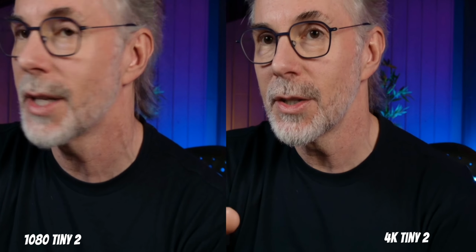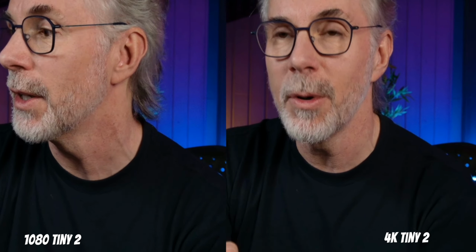So that's just a quick tip to make sure that when you are plugging in your webcam into Ecamm Live, that the actual setting is at 4K to maximize that resolution. This will give you more wiggle room when you want to zoom in and things like that.